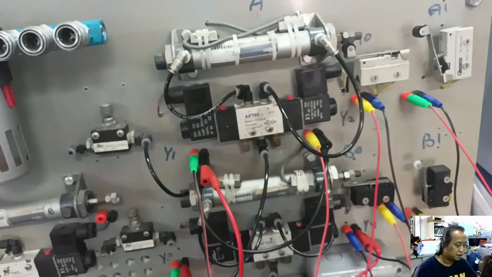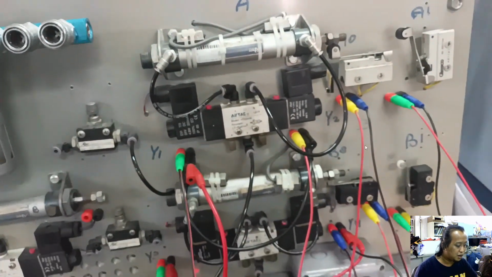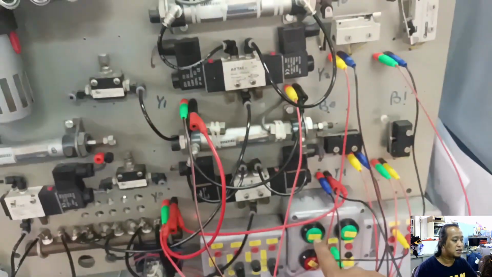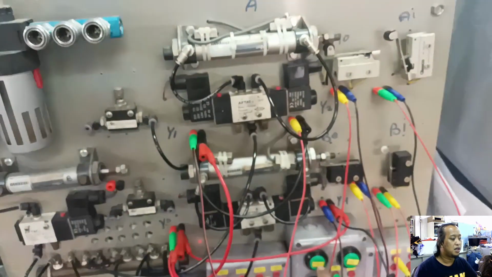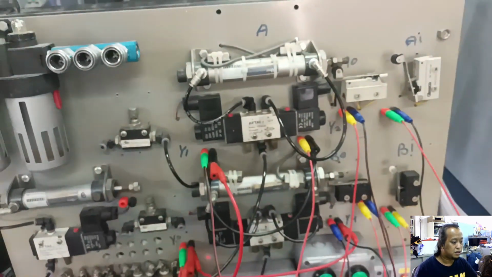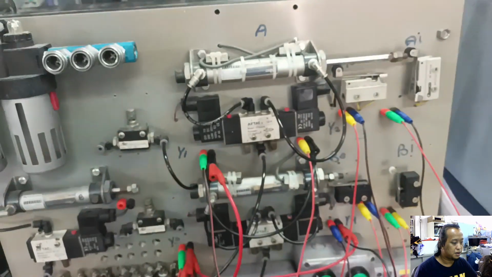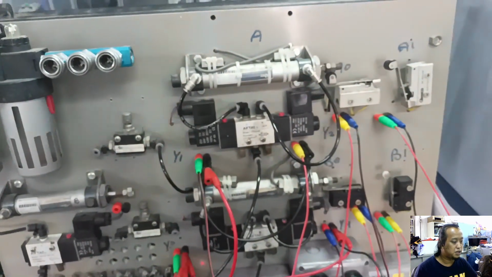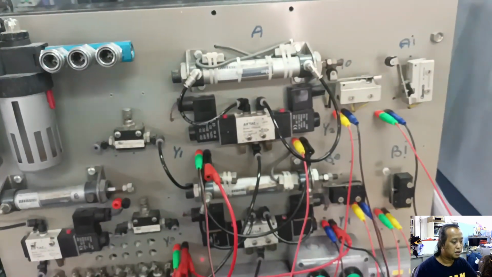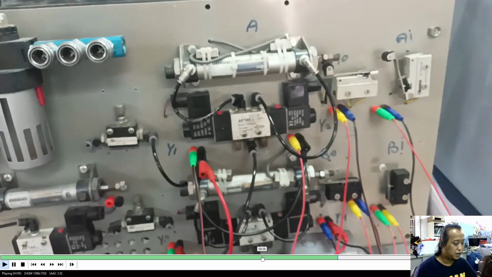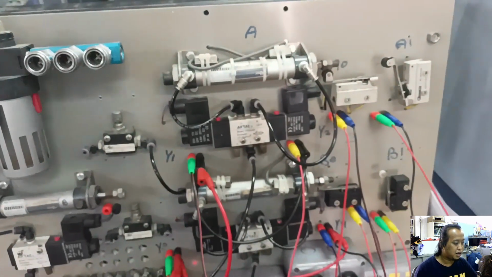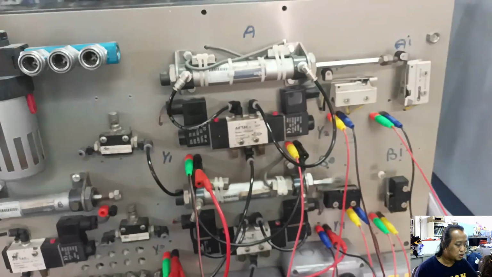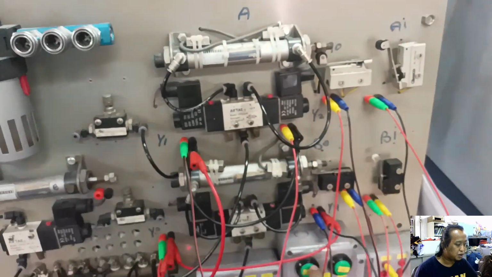Okay, so if I press start, A plus, B plus, A minus, B minus. Okay, and I'm going to push the start again, A plus, B plus, A minus, B minus.